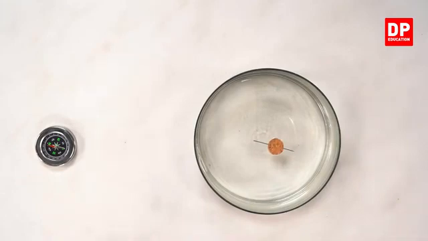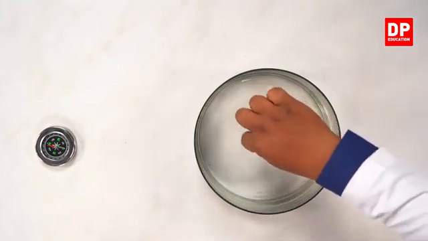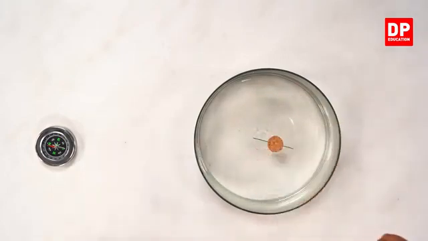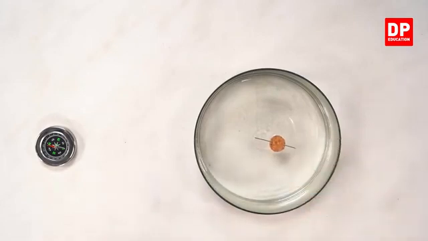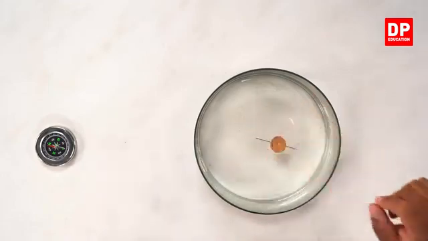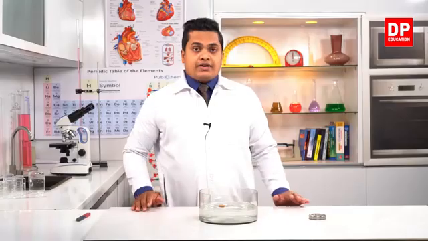Now I can take that red color paint, right? If I want, I can paint this end red. This end is the north pole, and the other end is the south pole, right? By painting it that way, I can use this apparatus as a simple compass to find out the directions. So this is the way of making a simple toy compass from this apparatus.